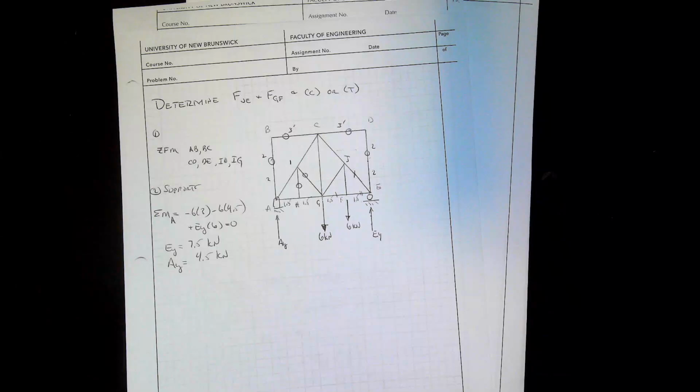So here was what was left over after I did all the zero force members. And now we're going to evaluate E. Joint E. And so EY, we figured that out. That was 7.5 kilonewtons. So we know that. So all we have to do now is evaluate what's happening in here. Okay, so we're going to actually go back to this for just a moment.